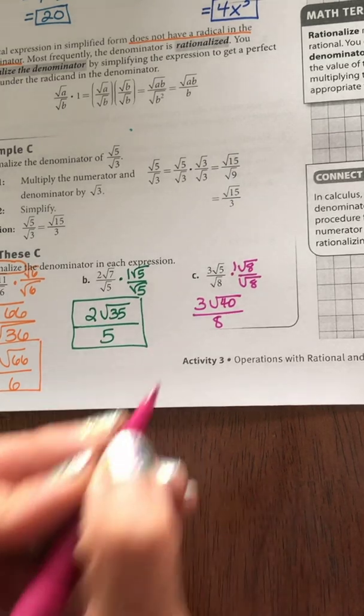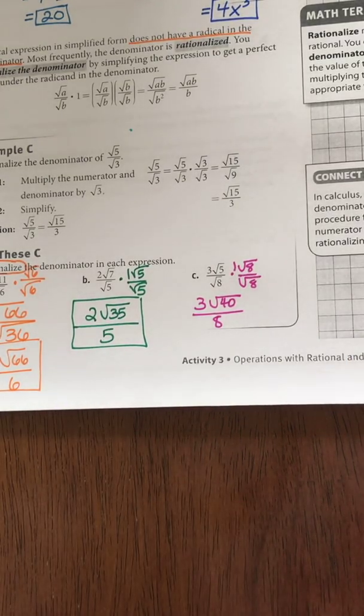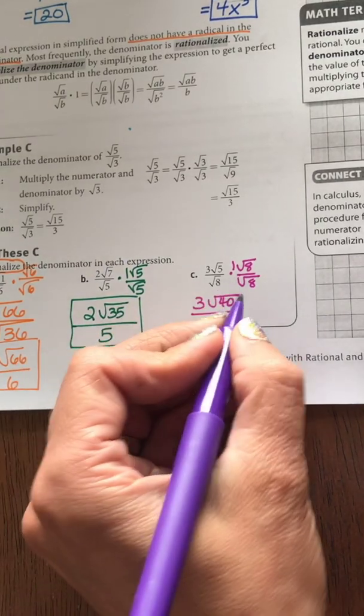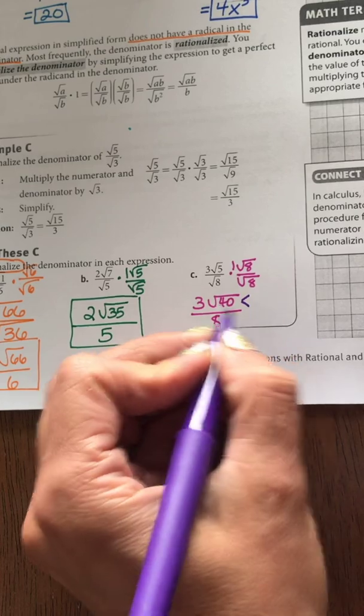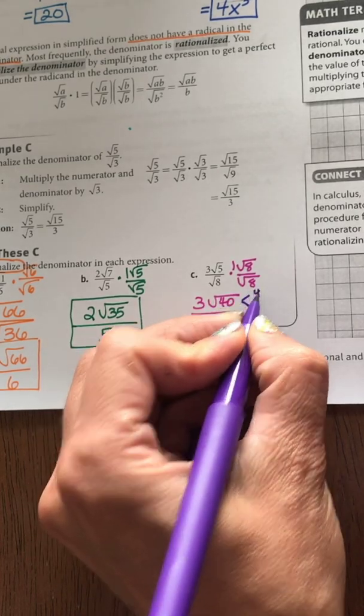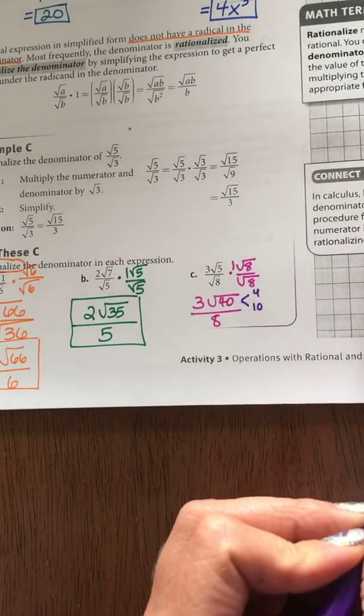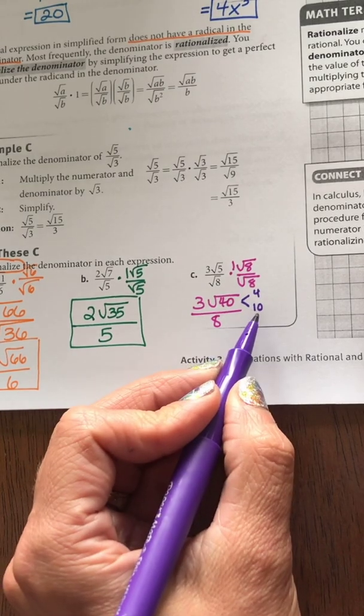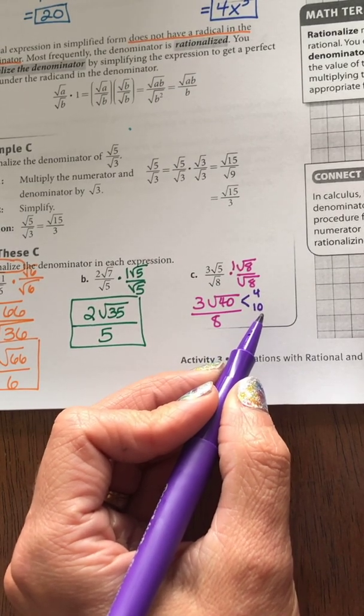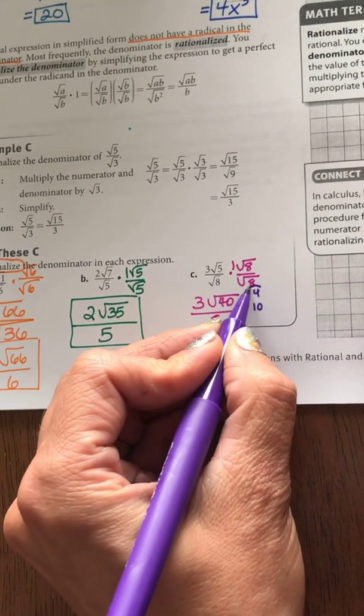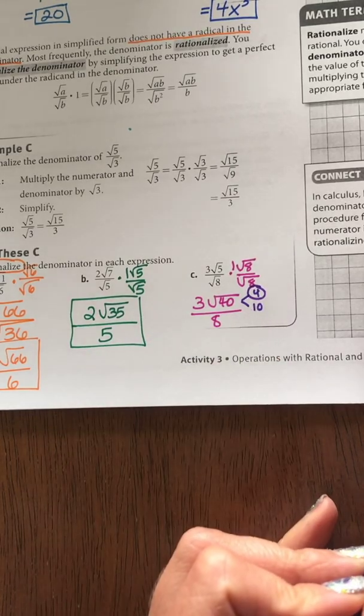Okay? Now I can't reduce the outside numbers, the 3 over 8, but I can reduce the square root of 40 because there is a hidden perfect square inside of there. The biggest perfect square inside of a 40 is a 4. 4 times 10 is 40. The 10, if I break it down, is just 2 times 5, and 2 and 5 are not perfect squares, so this is as big as I can go.